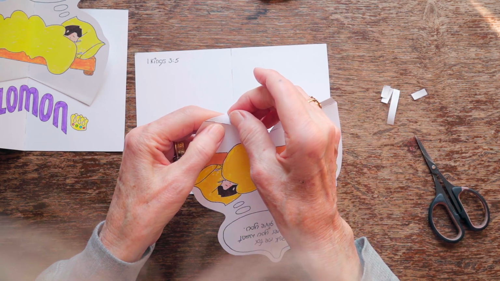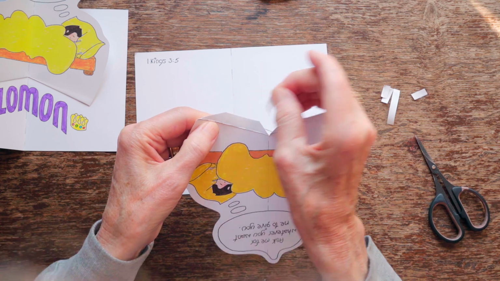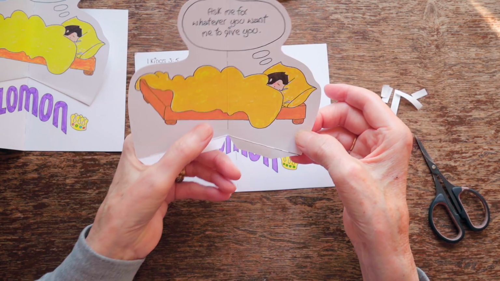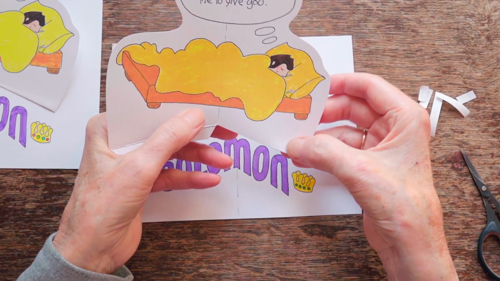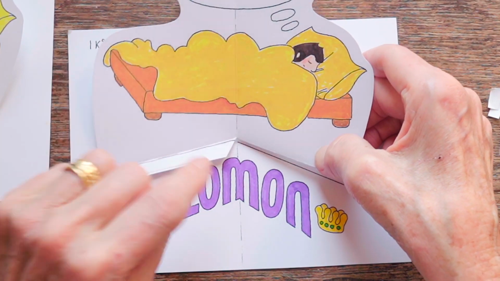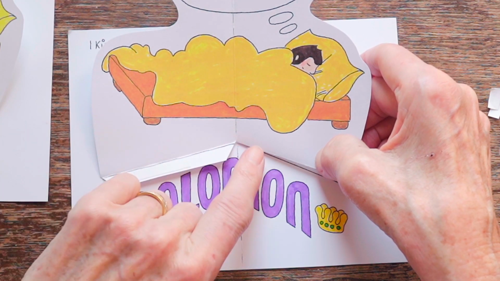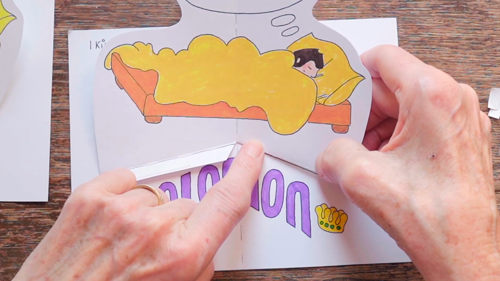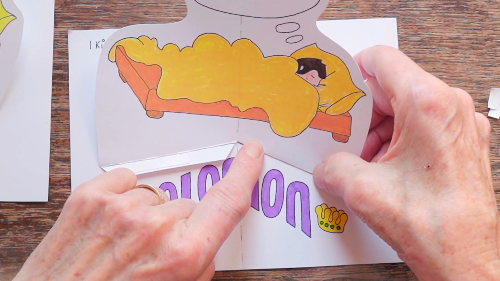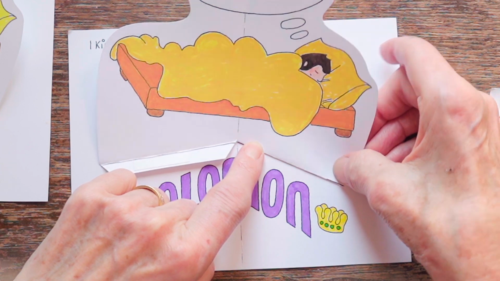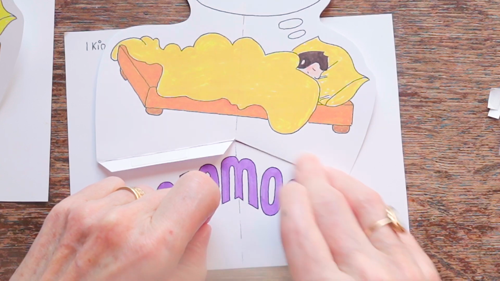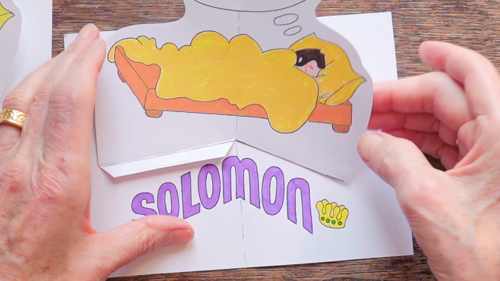and then I can put that one over and stick that down so that this line lines up with the fold on the background, and this line just covers up the line so you don't see that one.